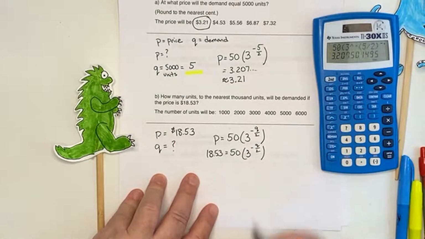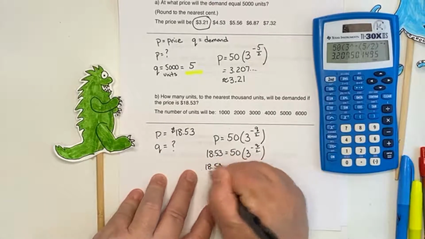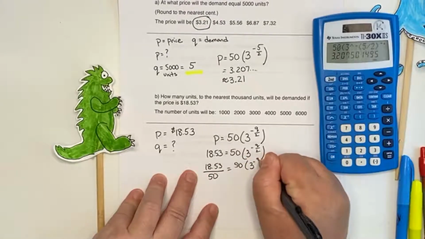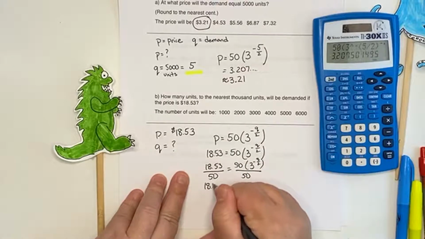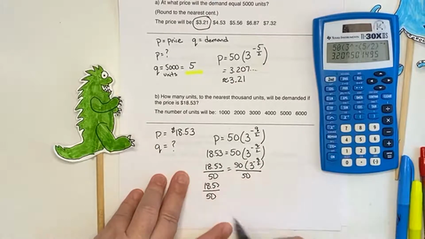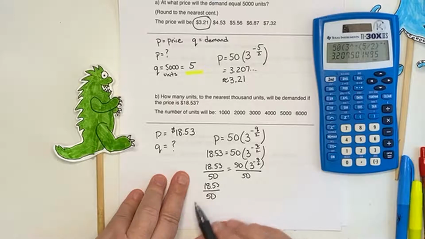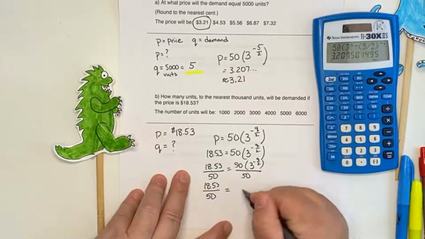So first things first, though, I have to get rid of the 50. So I'm going to divide both sides by 50. So I get 18.53 over 50. Now, some people want to write that out as a rounded decimal. Do not do this, because when you round in the middle of a problem, you end up losing precision. So don't do that yet. Leave it there. I know it's annoying and awful, but we will survive. Trust me.